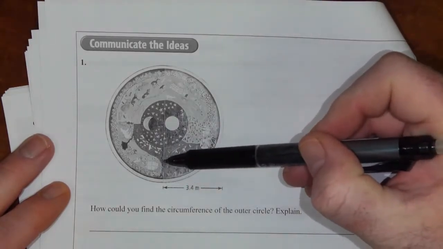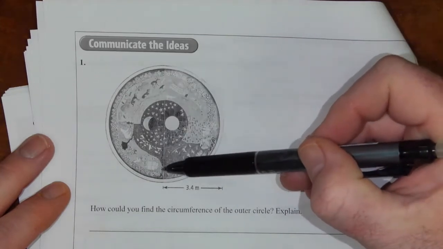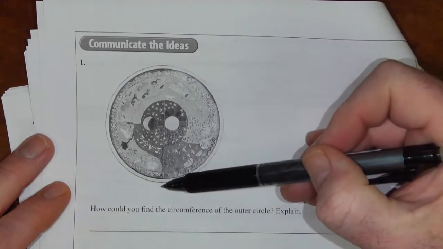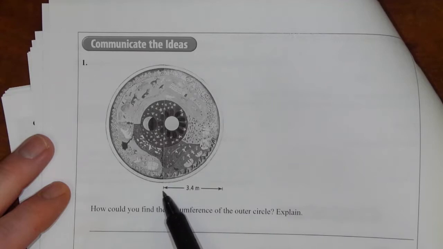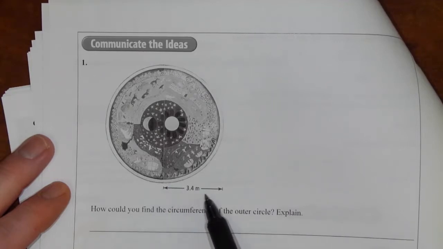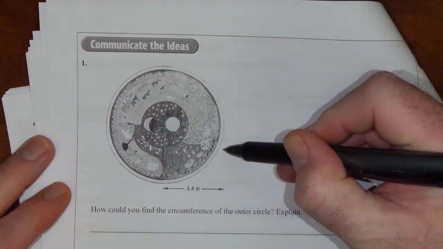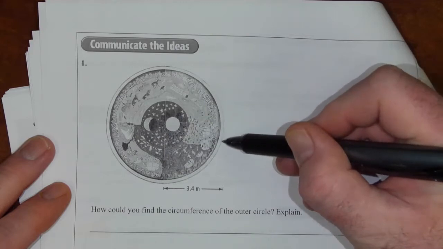I do have a line running right through the center of this circle. It's quite faint, but you can sort of make it out there. I'm going to assume that that's my diameter, as it happens to line up with this tick mark on this measurement that it's showing. The other end of this tick mark, if you follow it straight up, appears to be in line with the outer edge of our circle.